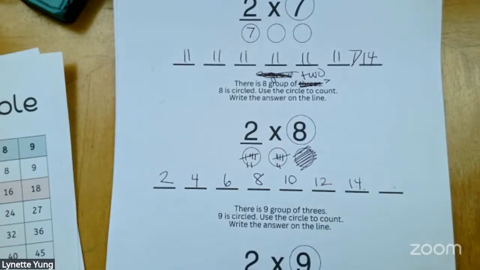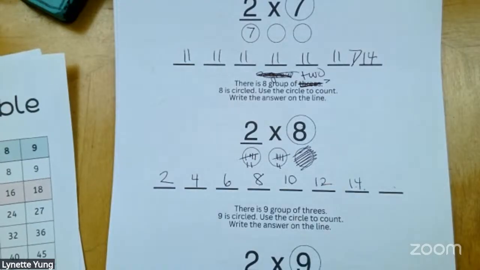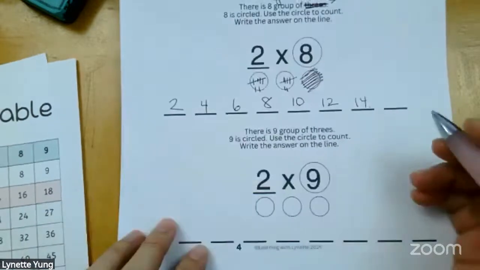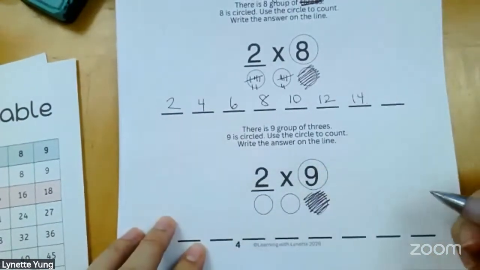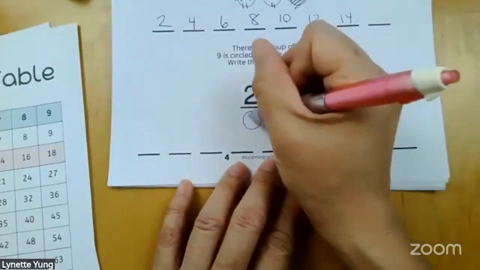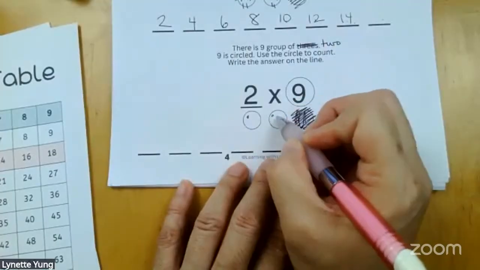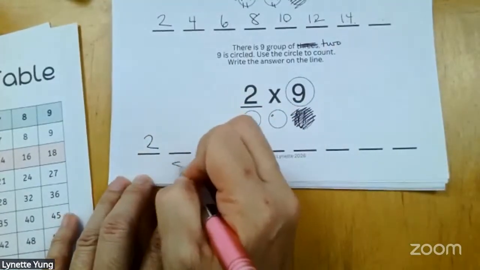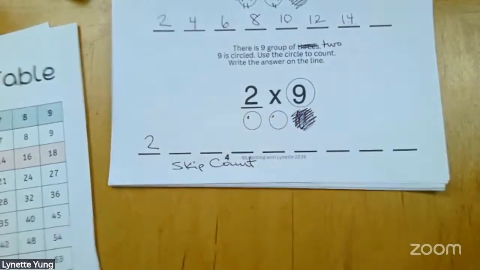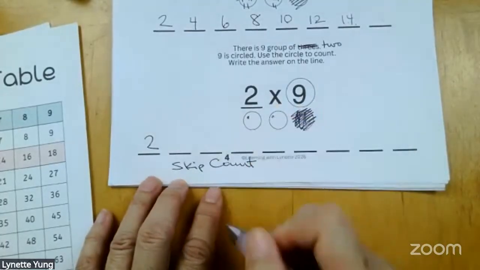Yeah. In your other video it made sense, but here, especially because you're doing twos, you would only have two. So it's supposed to be only 2 circles. 1, 2. Because there's 2 here, they're counting. So this becomes 2. So what you do here is you skip count. Okay, so how do you do it in the circles then?